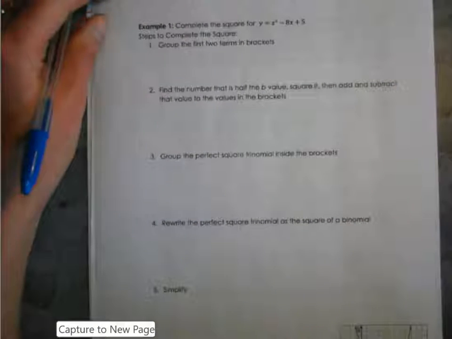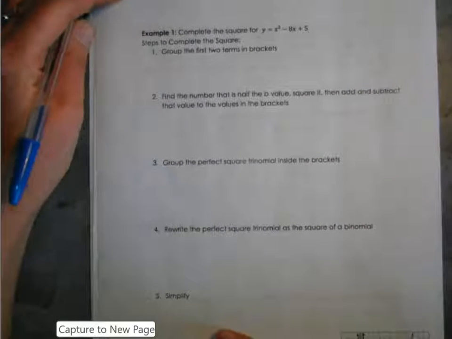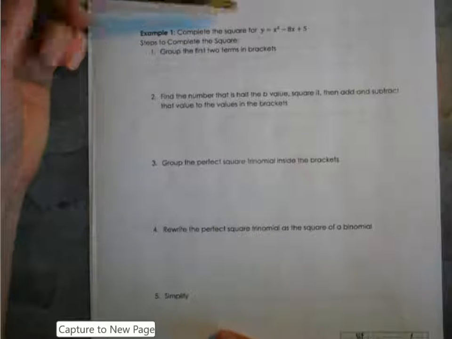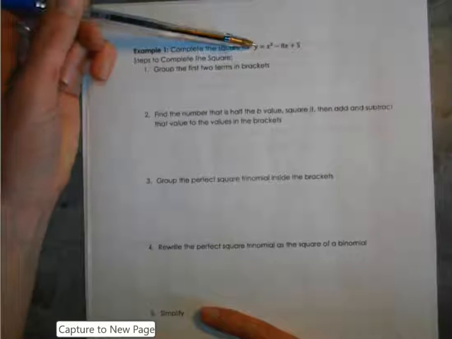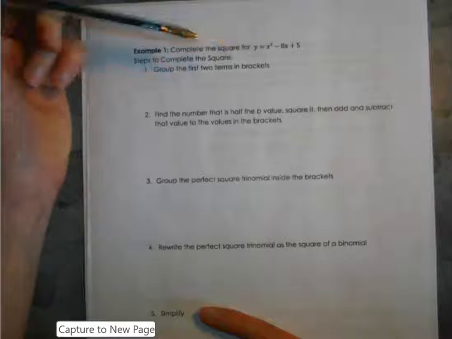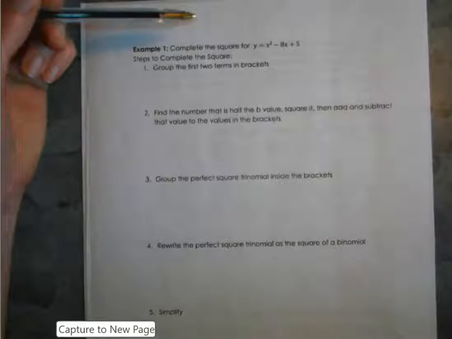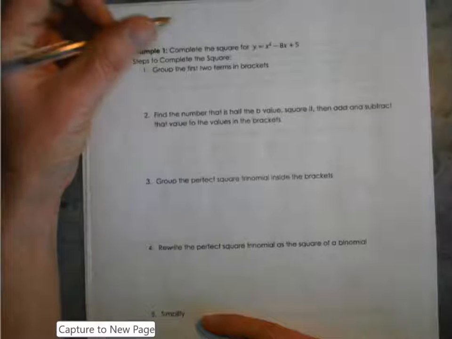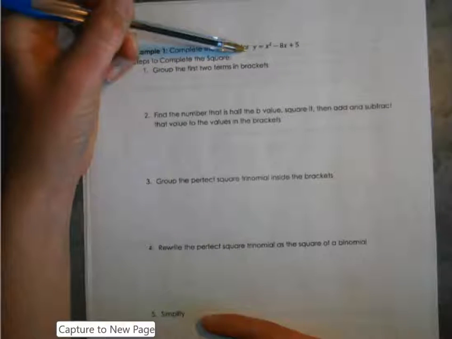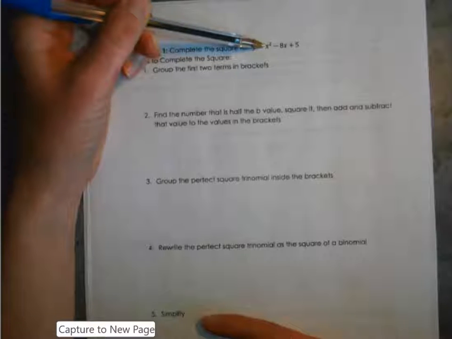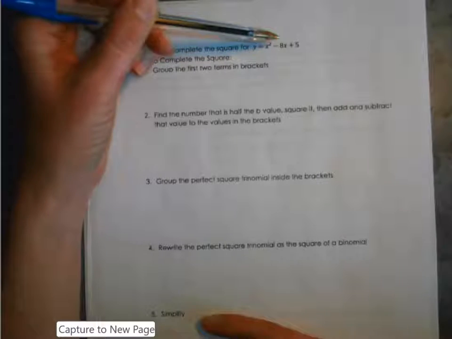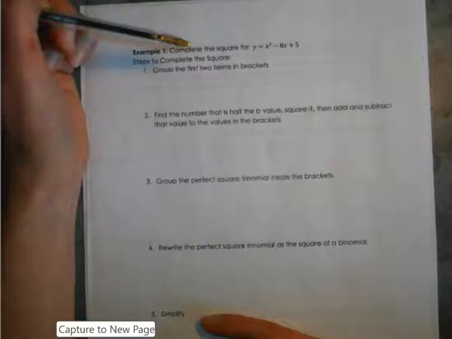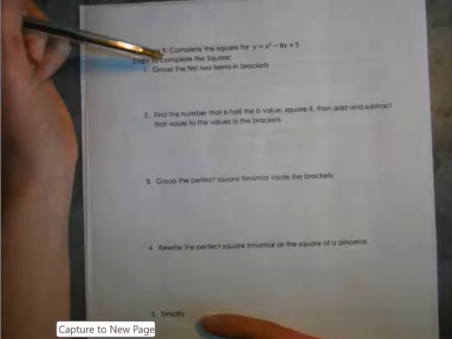Okay, so let's go ahead and work through a problem like this. So basically, we're going to start looking at how we can actually complete the square. So we're given y equals x squared minus 8x plus 5. And we'll go through the steps that we can do to make this into completing the square, which is going to convert this, which is standard form, right? Remember, standard form is always ax squared plus bx plus c, and we want to convert it into vertex form. So we're going to use some of the skills that we just learned in order to complete this.